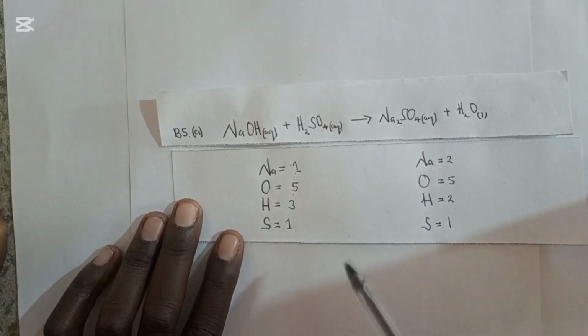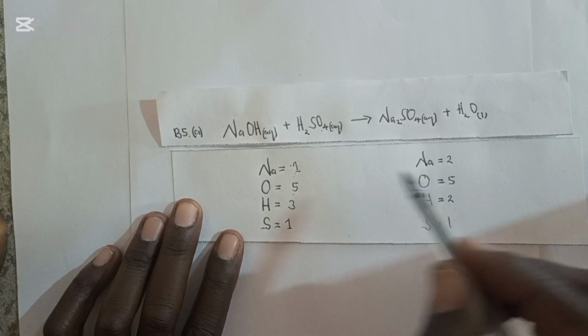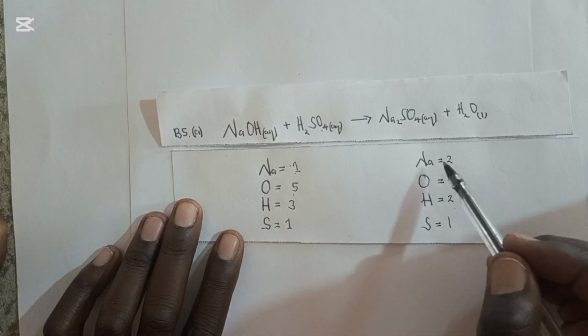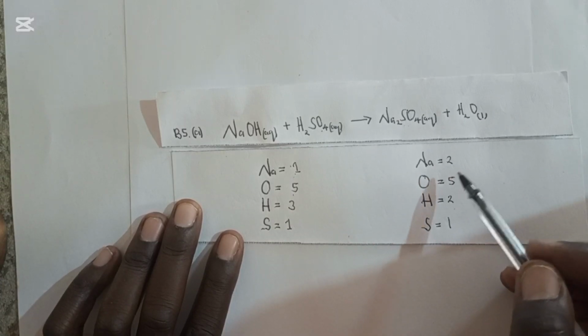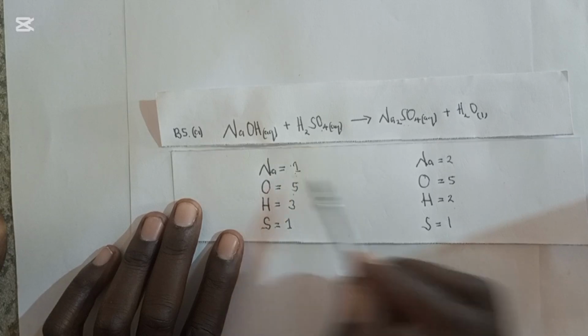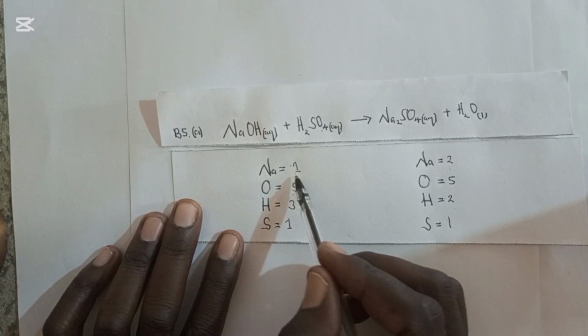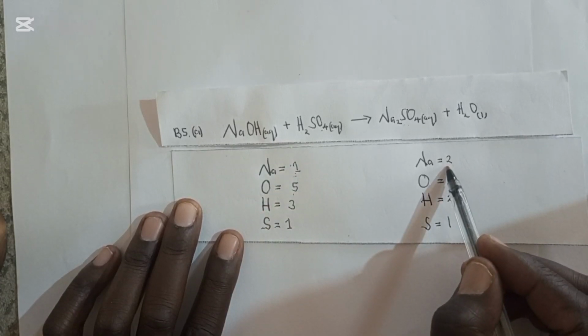So when balancing, we normally increase the number of atoms where it is less so that it is equal with the number of atoms where it is more. In this case, we have 1 here and 2 here. So we need to increase the number of atoms for sodium so that it is also indicating a 2.